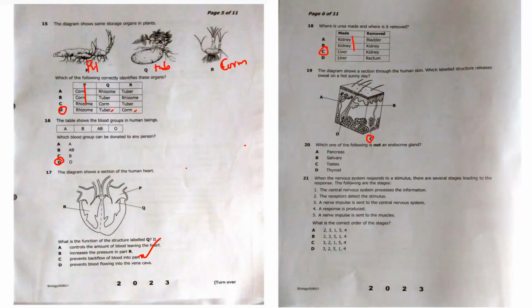Which of the following is not an endocrine gland? Pancreas, it is. Testis, it is. Thyroid, it is. So it is the salivary gland.